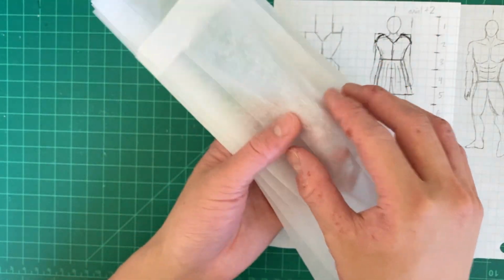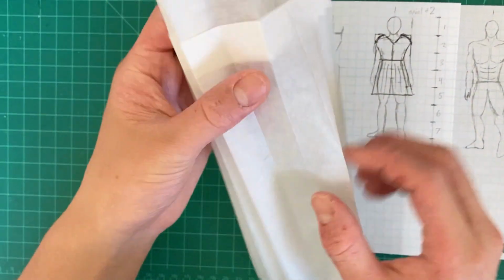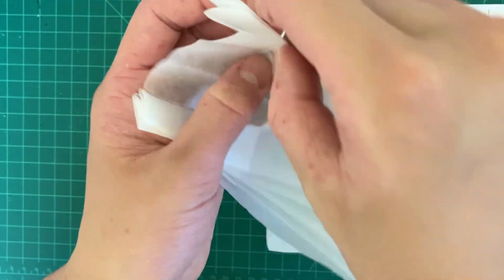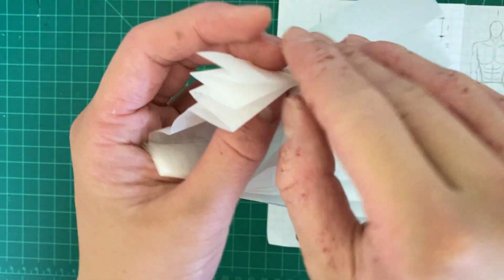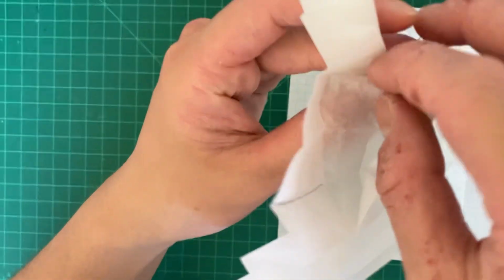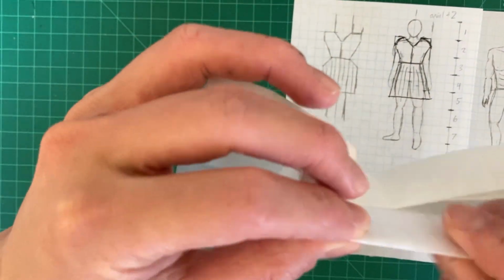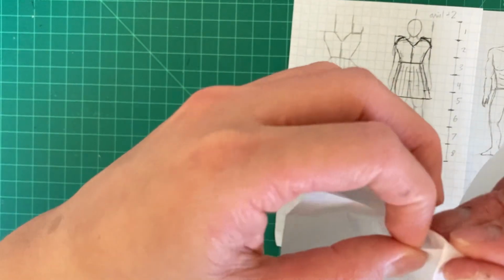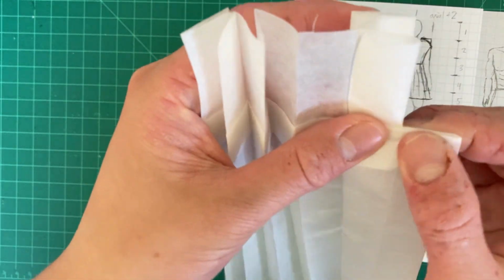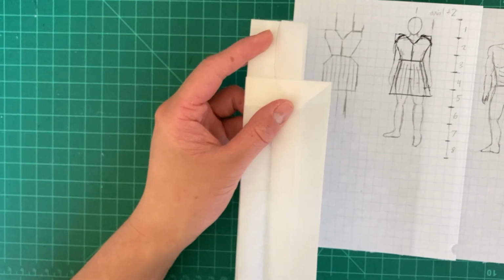We just shift it up. Right, we see that. So this created our right angle that we want.